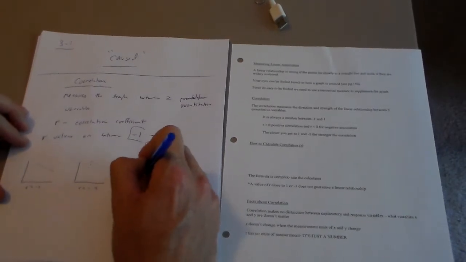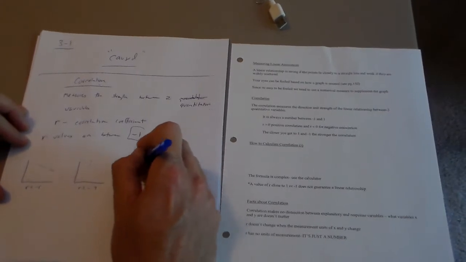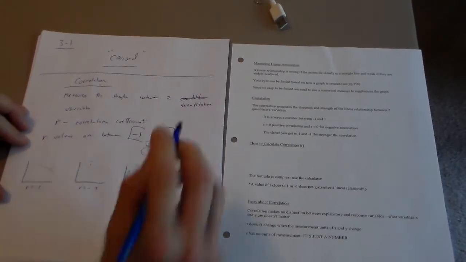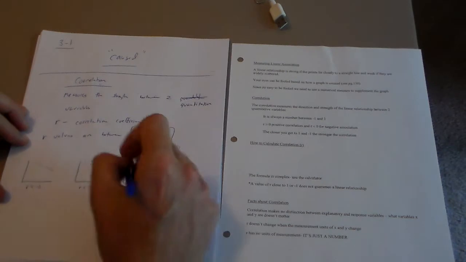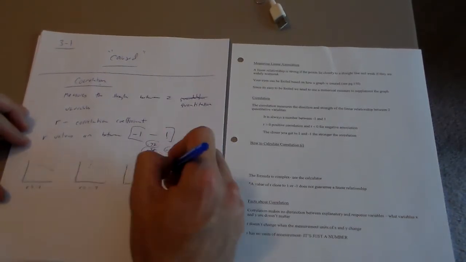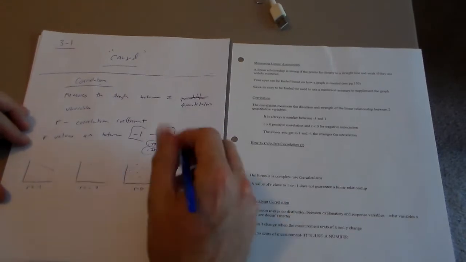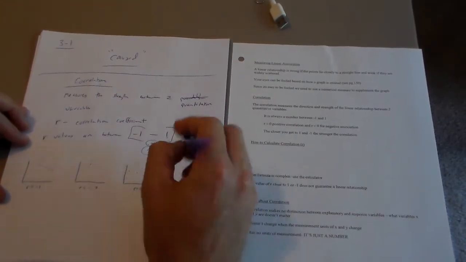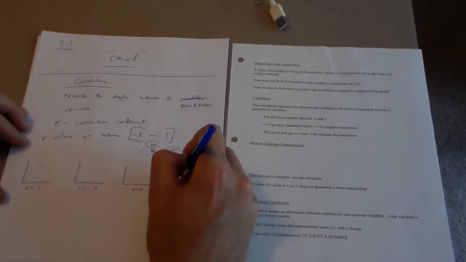So now if it has no relationship, then it would probably look something like this, where the points are all scattered. And there you might say that your r is equal to 0. Now, for r to be equal to a positive 0.7, your points would probably look like this.